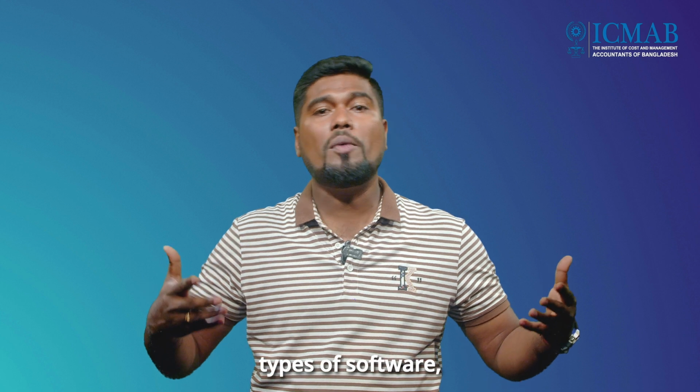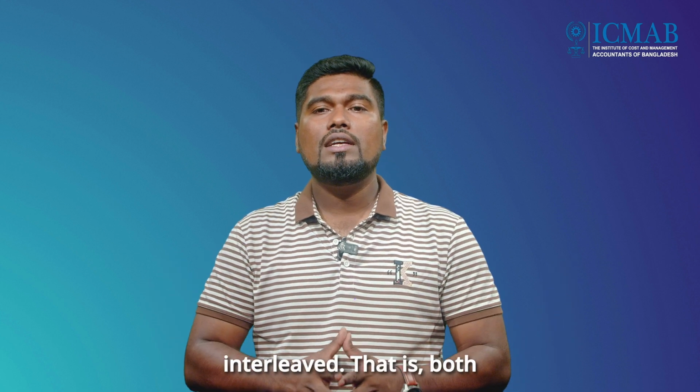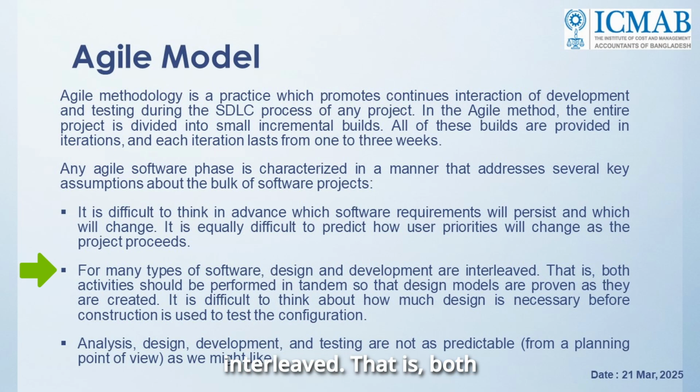For many types of software, design and development are interleaved. That is, both activities should be performed in tandem so that design models are proven as they are created. It is difficult to predict how much design is necessary before construction is used to test the configuration.